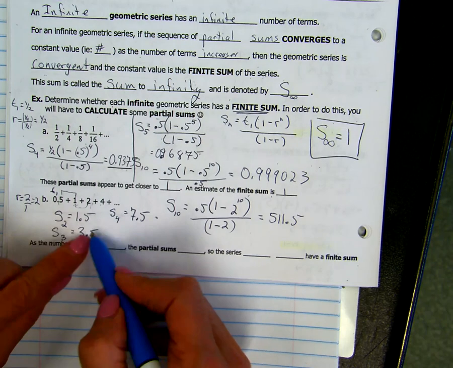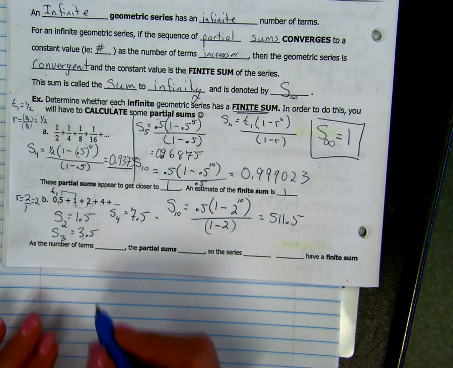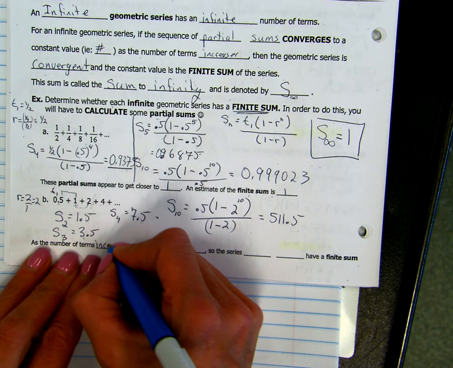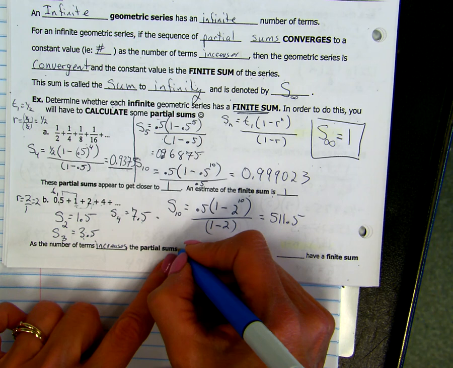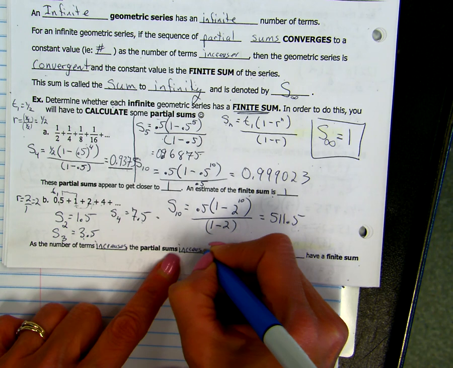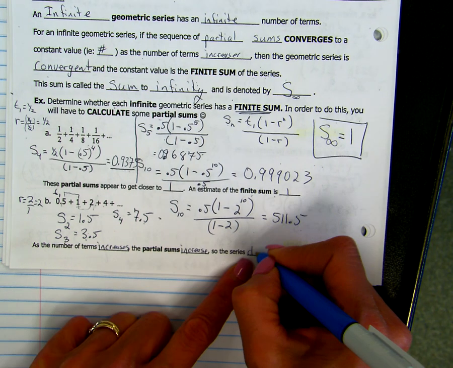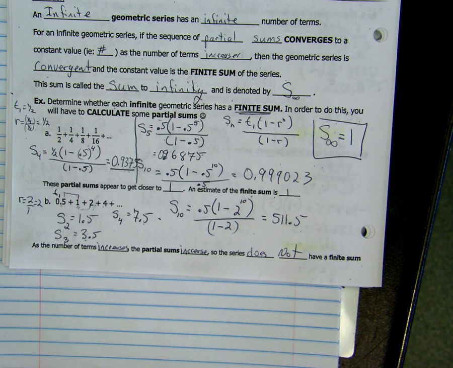So you can see that these sums just keep getting bigger and bigger. So as the number of terms increases, the partial sums also increase, which tells us the series does not have a finite sum.